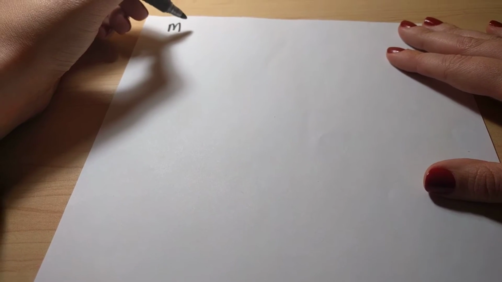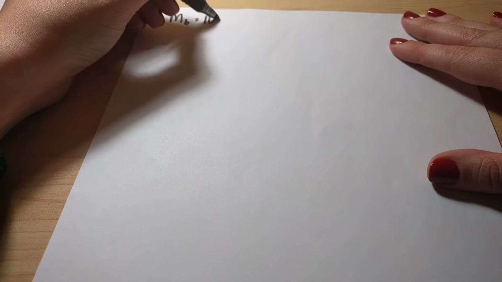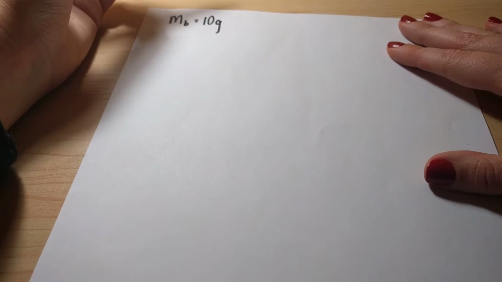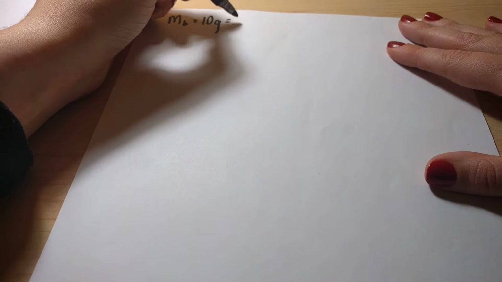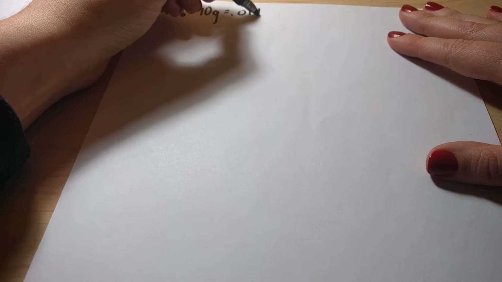So in this situation we have a 10-gram bullet. I'm going to write down that we know the mass of our bullet, I'll call that lowercase b, is equal to 10 grams, which we want to convert to kilograms. So that'd be 0.01 kilograms.